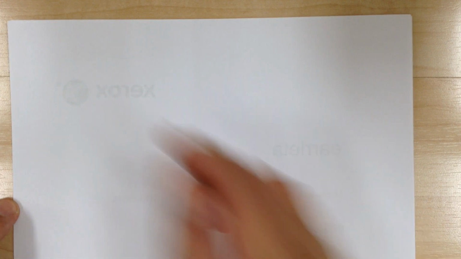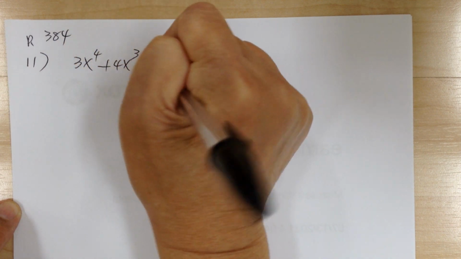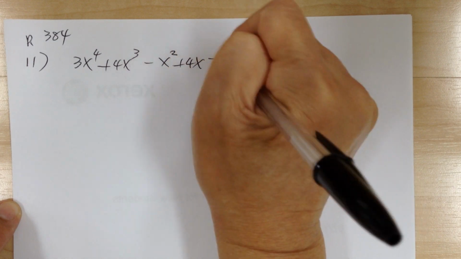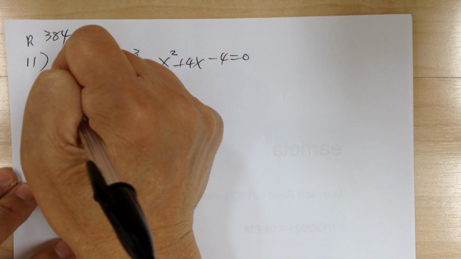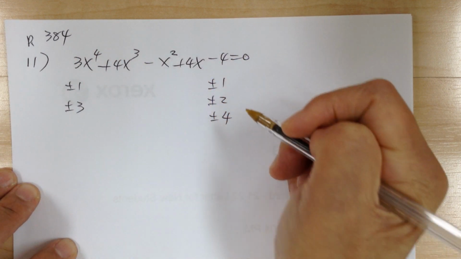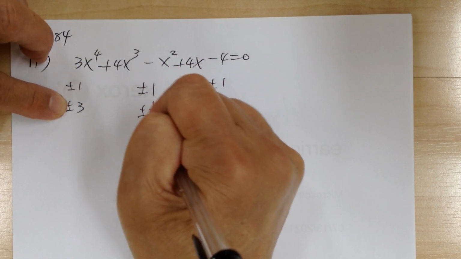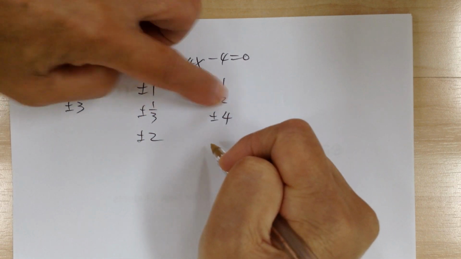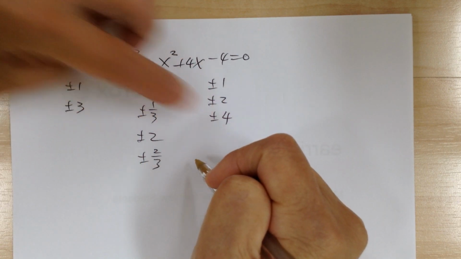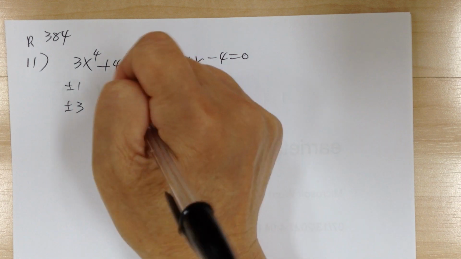Okay, next one. You got 3x to the 4 plus 4x to the 3 minus x squared plus 4x minus 4 equal to 0. So compile the list. So plus or minus 1, plus or minus 3, plus or minus 1, plus or minus 2, plus or minus 4. Okay? And then you have to put this over these, this over these, and so on. So this is the list that you're going to try.